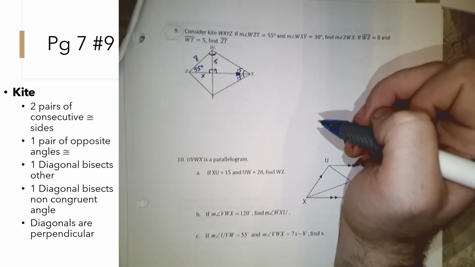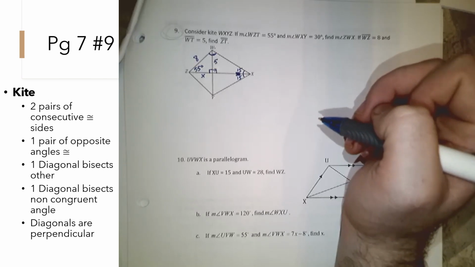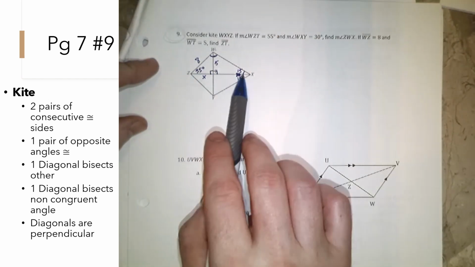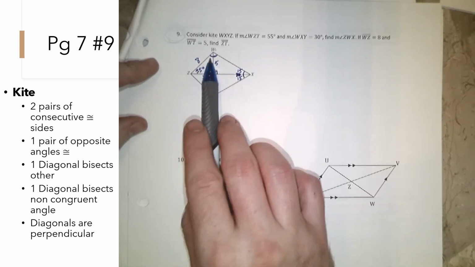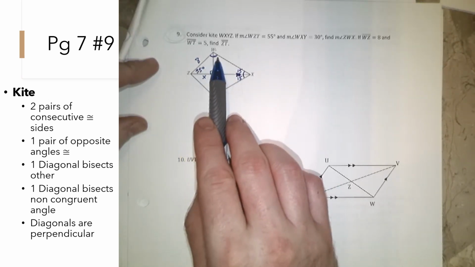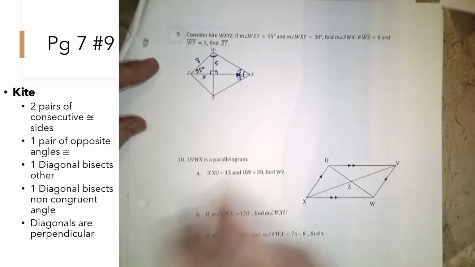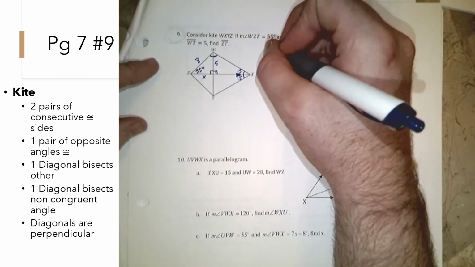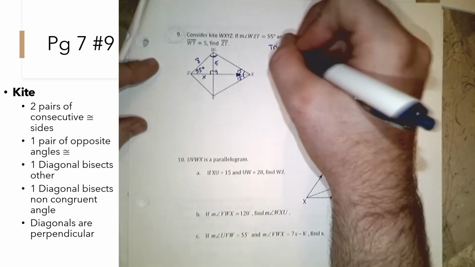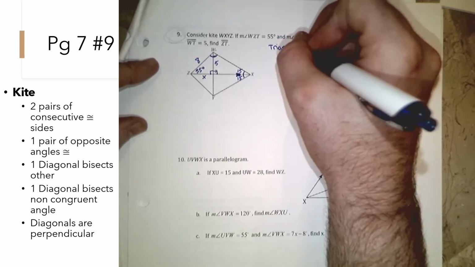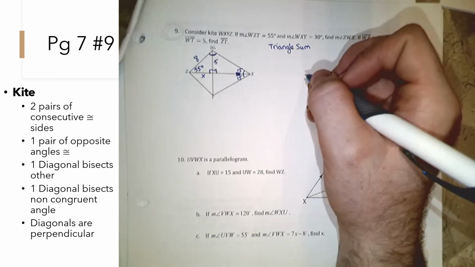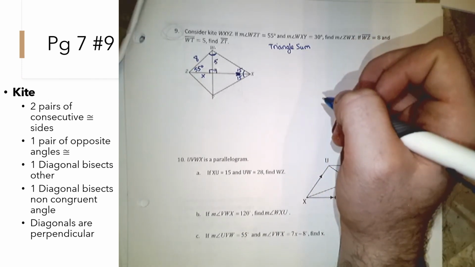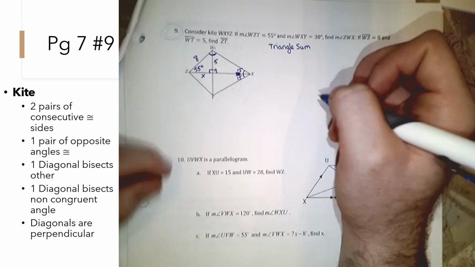So now what we would want to do, with what I have, is I can actually figure out this portion and I can figure out this portion. The reason being is because of the Triangle Sum Theorem. In a triangle, all the angles added together have to equal 180 degrees.